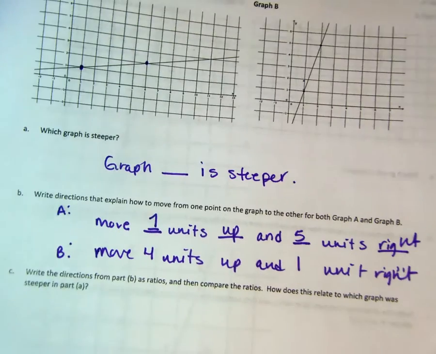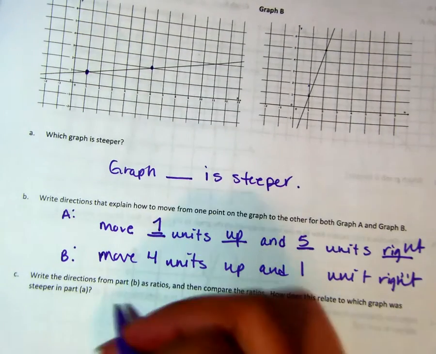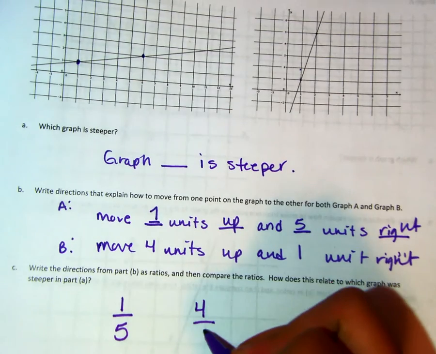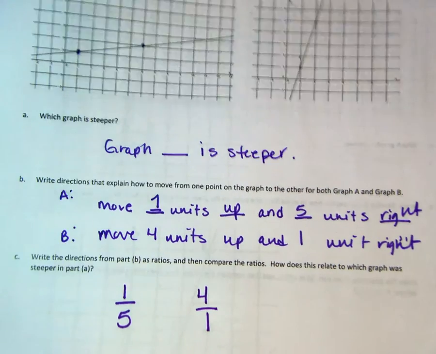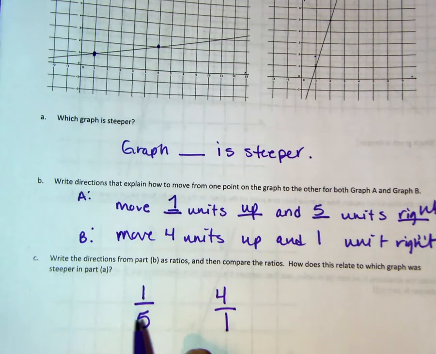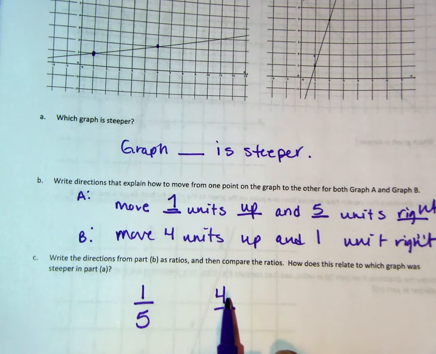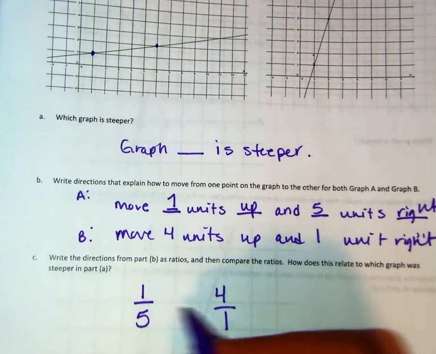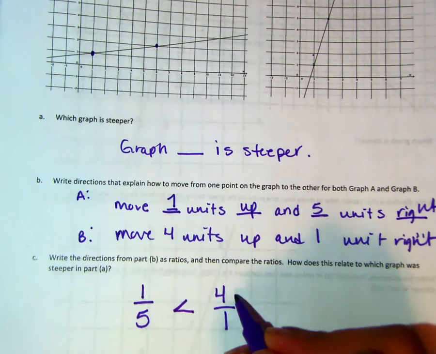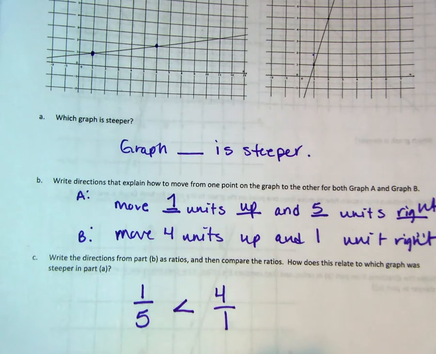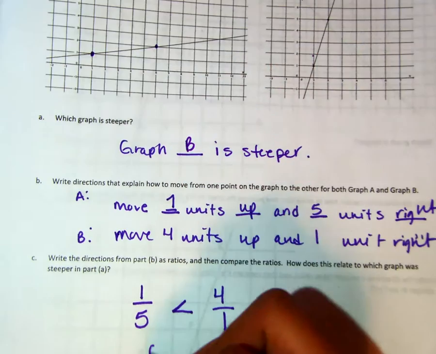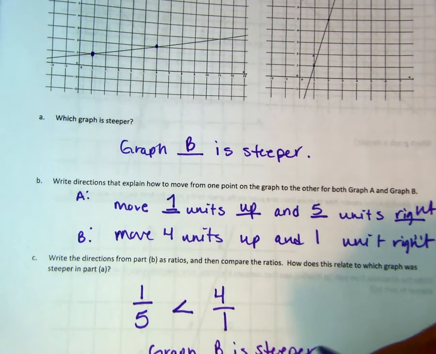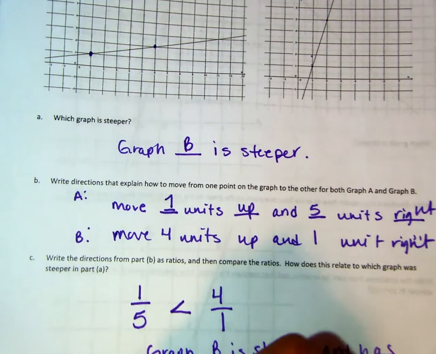When I take these numbers that are in my underlines and I make them into my ratio, I have 1 over 5 compared to 4 over 1. I want to know, how do these numbers compare? How does 1/5 compare to 4 divided by 1? 1 over 5 is less than 4 over 1. Therefore, graph B is steeper and has a greater ratio.